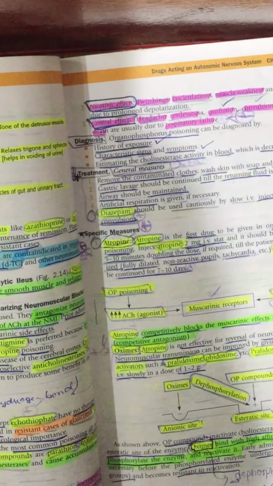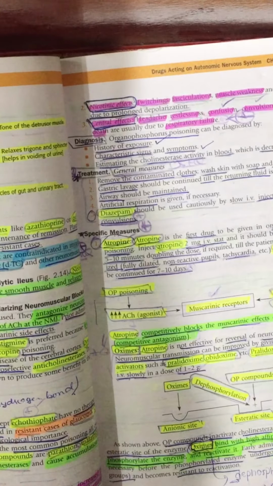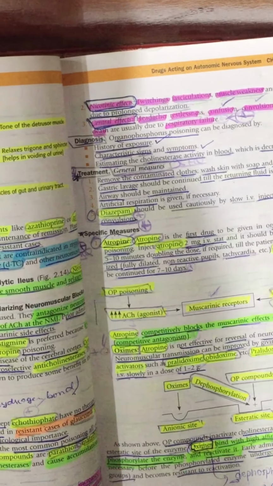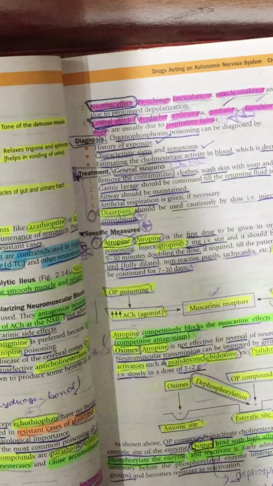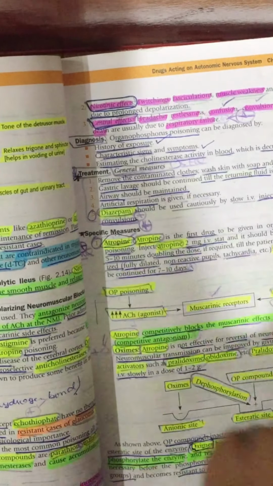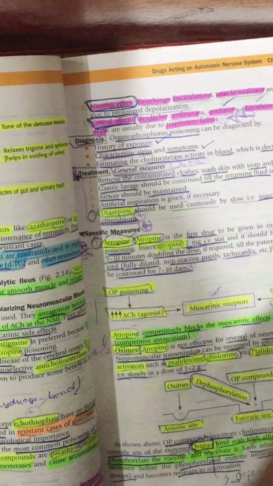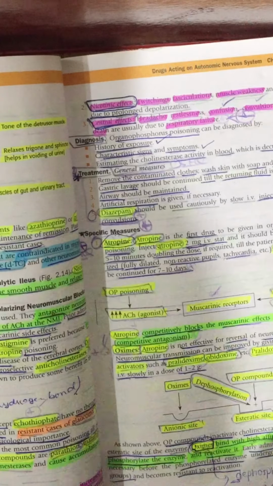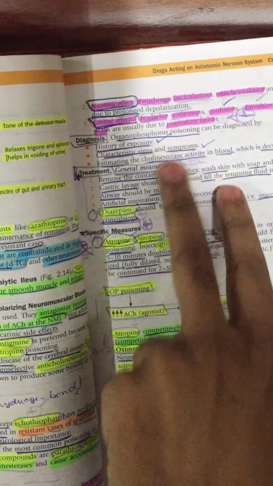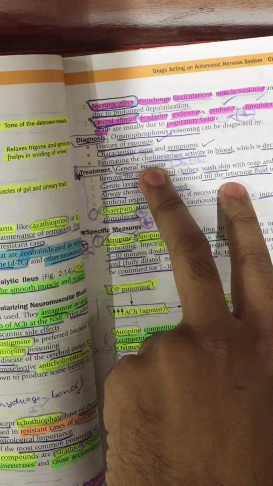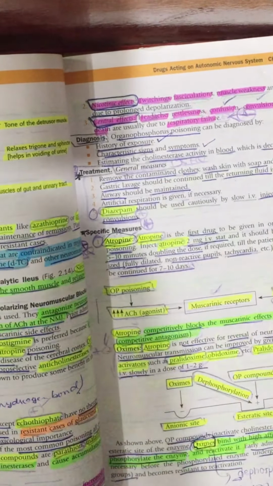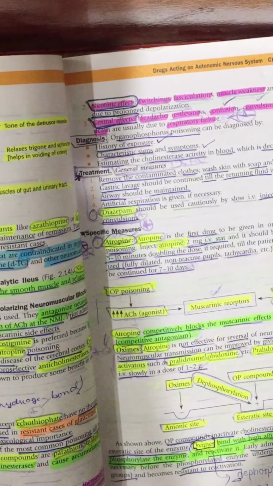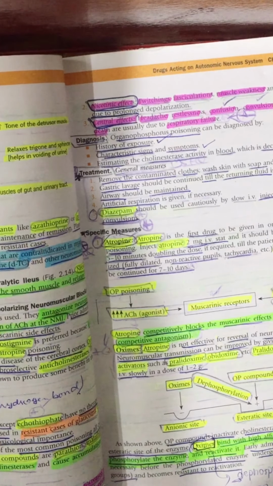Okay, now if the person has organophosphorus poisoning, first of all we do the diagnosis. For diagnosis, we check the person's exposure to an organophosphorus compound, then we look at the signs and symptoms, and after that we check the activity level of the cholinesterase.